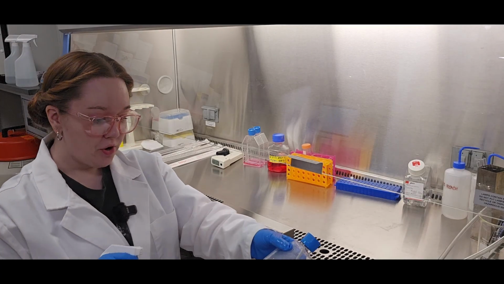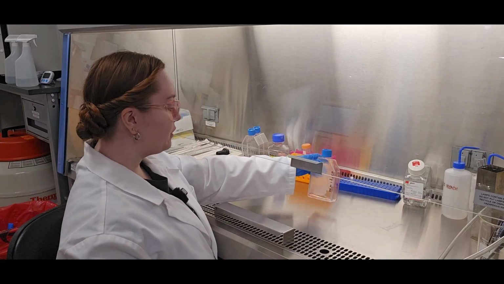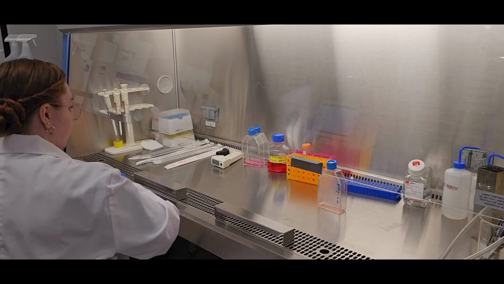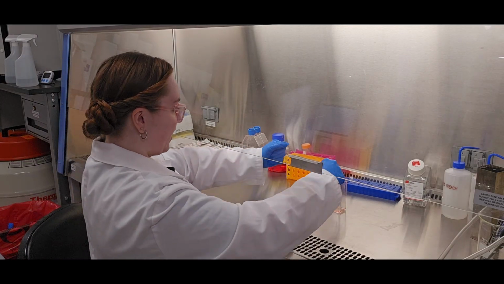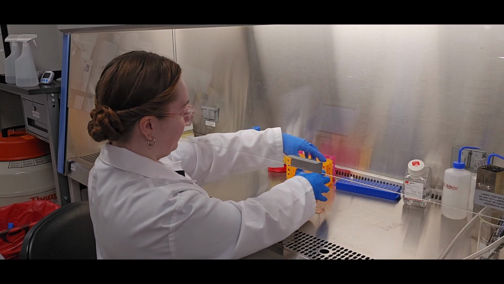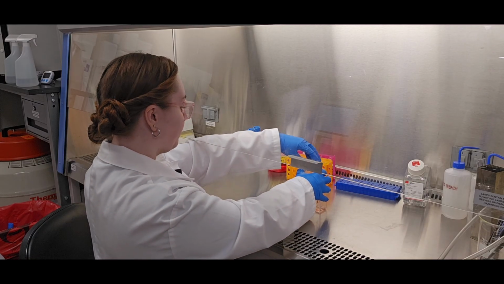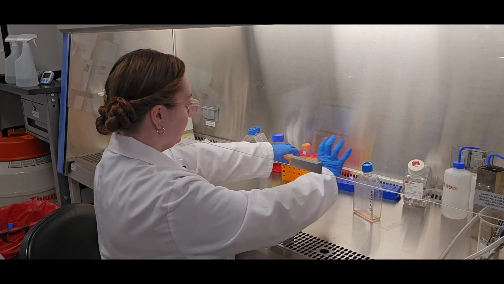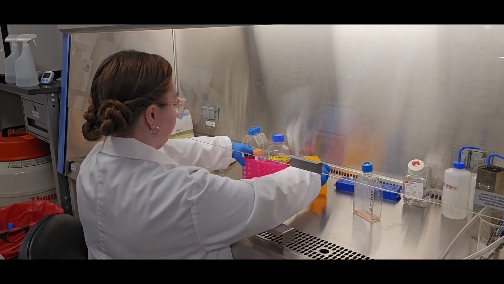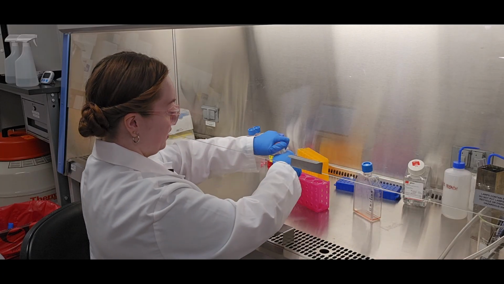At this point, I don't want you to stress, but it is important that you start working and moving semi-quickly. The trypsin detaches the cells from the surface, but it also, if left on too long, can be bad for the cells as it eats away at unwanted proteins.